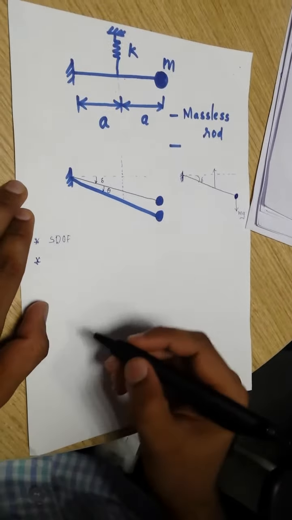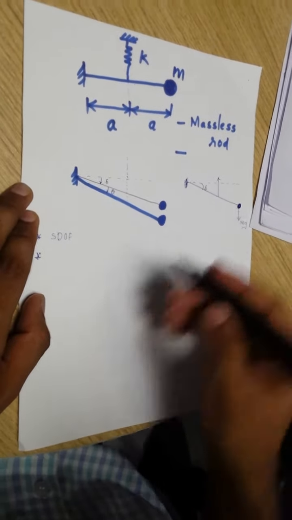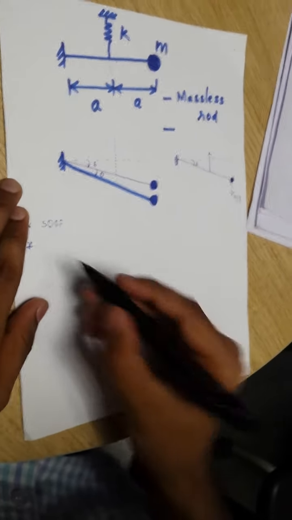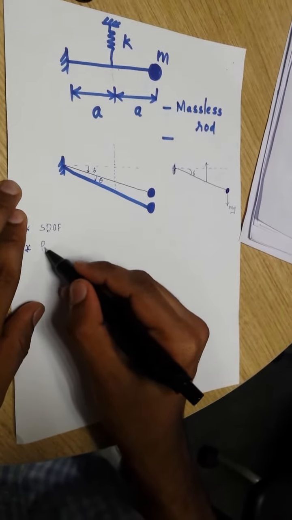Then what kind of motion is it undergoing? This is where the principles you learned in kinetics will come in handy. So this is undergoing pure rotation.